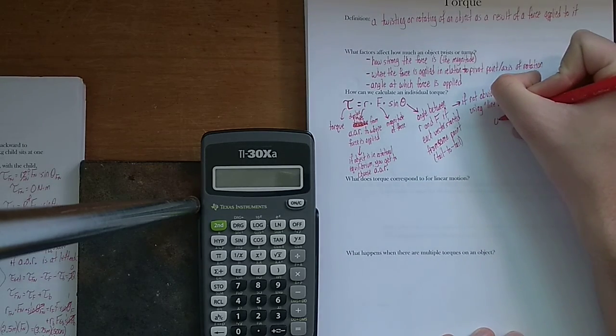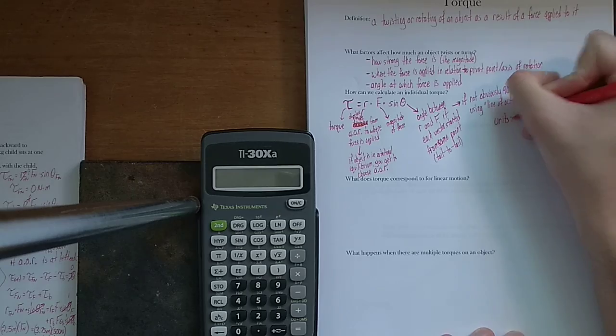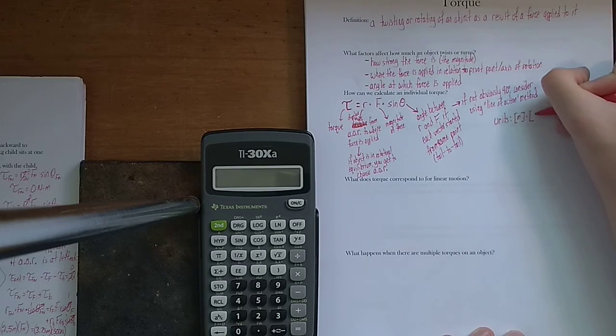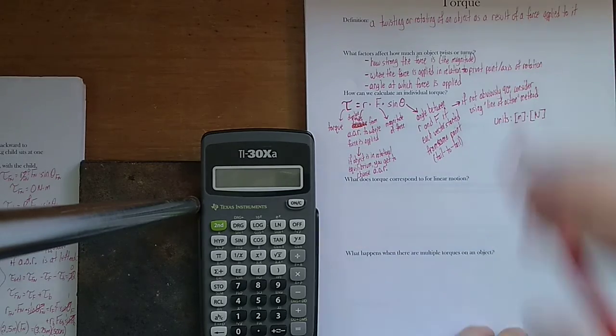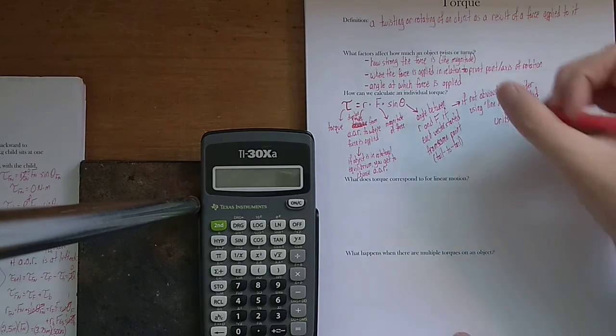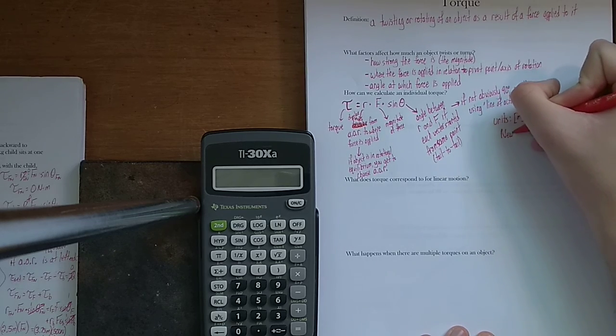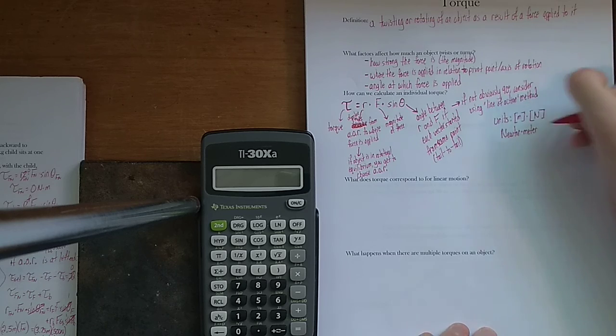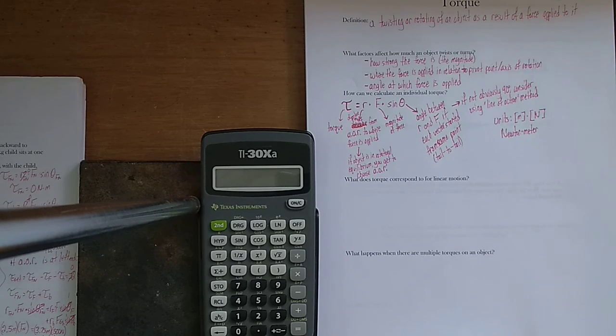Let's talk very briefly about the units. The units of R are meters. The units of F, force, are newtons. And sine theta just gives you a number, okay? So the units end up being a newton meter. And I do want to caution you, because something else that you've used could possibly have units of a newton meter, and that would be joules.